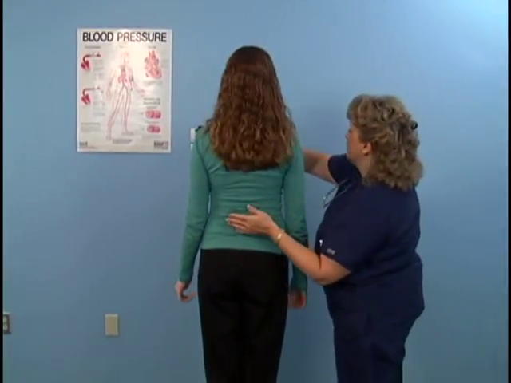Measure the patient's weight and height. Make sure all values are accurately documented. An important role of the medical assistant is to instruct and prepare the patient for the examination. Ask her if she needs to empty the bladder before the examination. An empty bladder makes the examination easier and more comfortable for the patient.